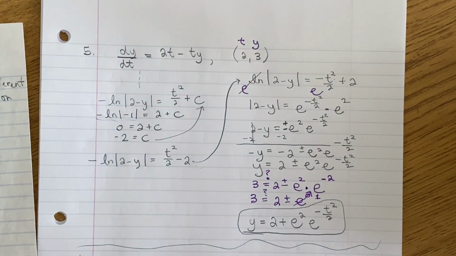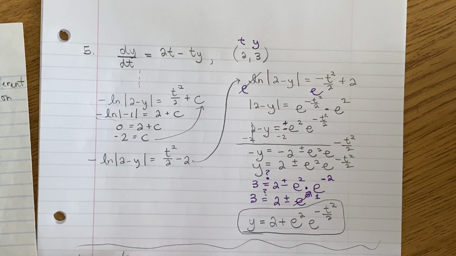All right, lastly, we're going to solve this separable differential equation. Notice there's no initial condition. Yay!